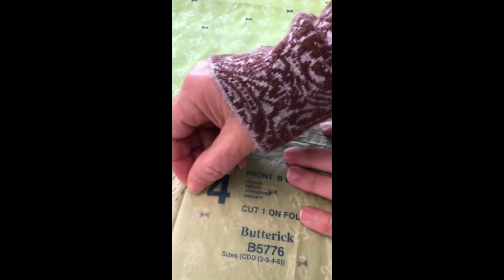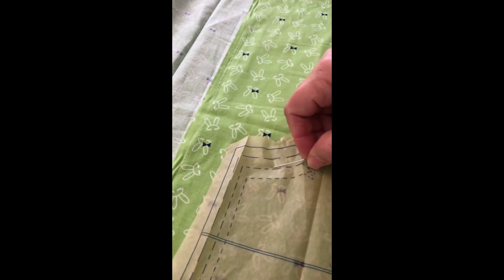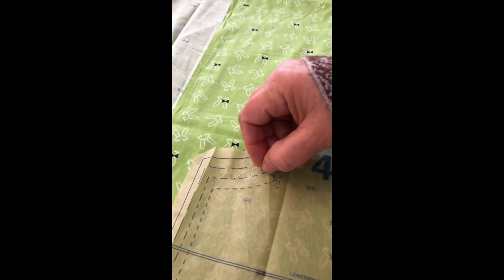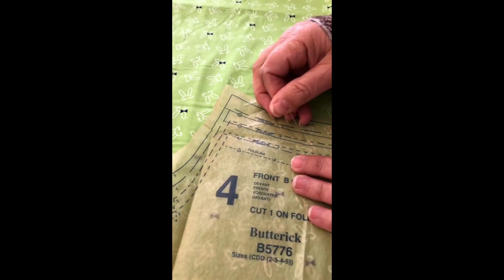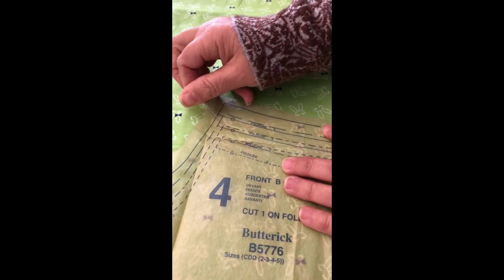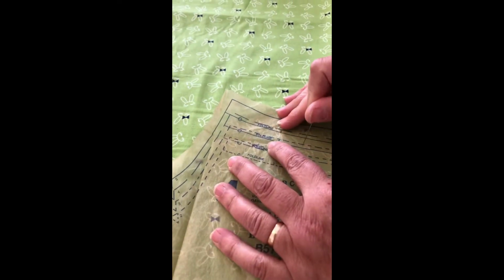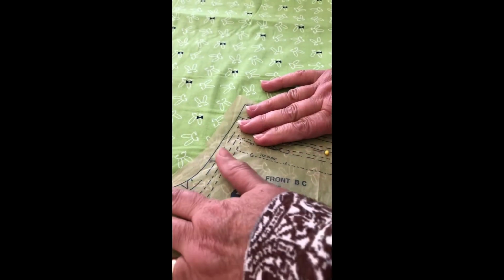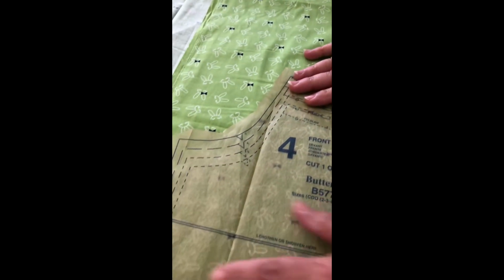So let's go back and look at what the cutting line for size 3 looks like. It's a long dash, a short dash, a long dash, a short dash. So let's find that. There's the long dash, the short dash, long dash, short dash. That's where I'm going to cut for size 3. So I'm going to put my pin in. This requires some concentration. You have to really look and see what you're doing.